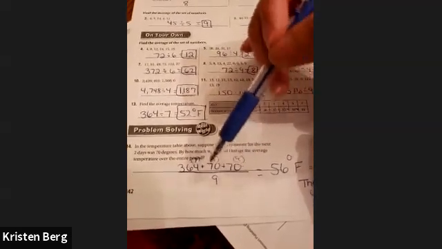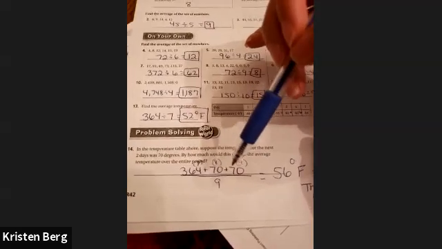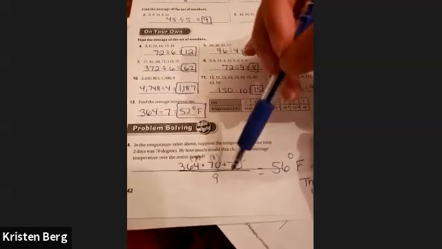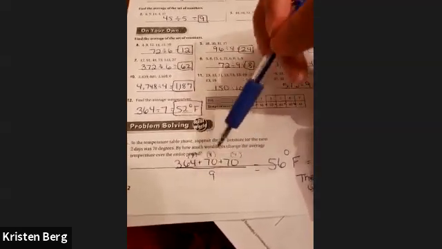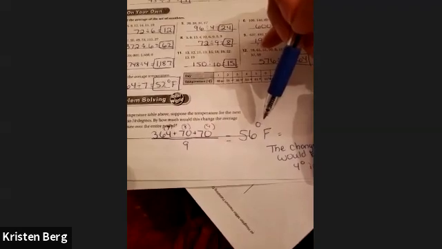So if I did plus 70, and then divided it by 9, because now there are 9 numbers when you add 2 more to the set, it would have been 56 degrees Fahrenheit. And now the change between the two would be a 4-degree increase.